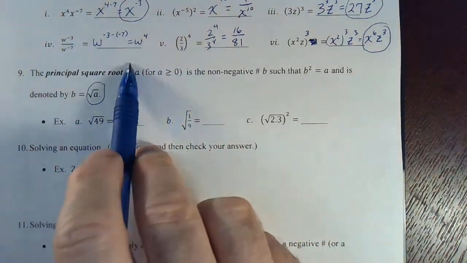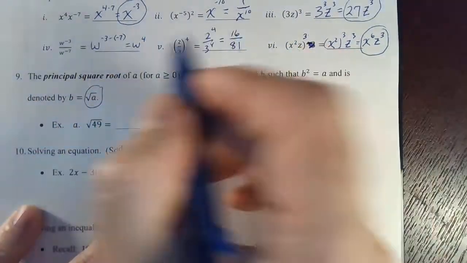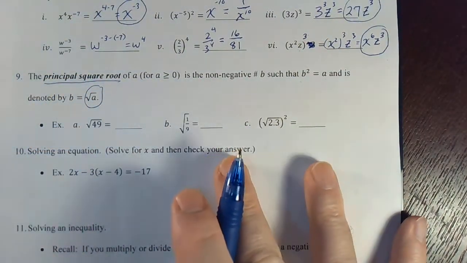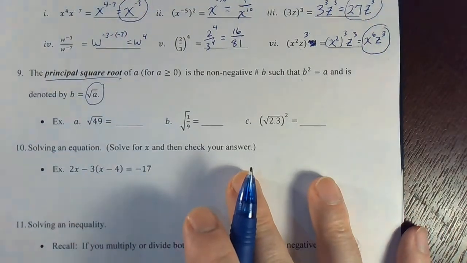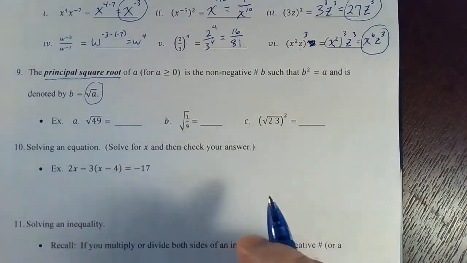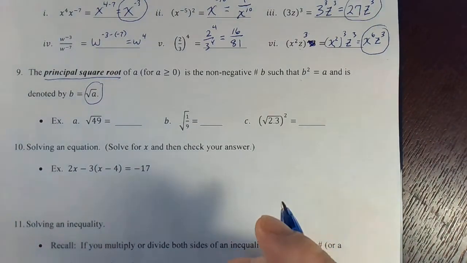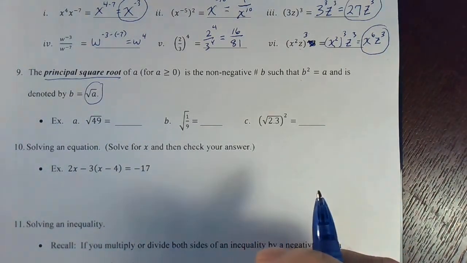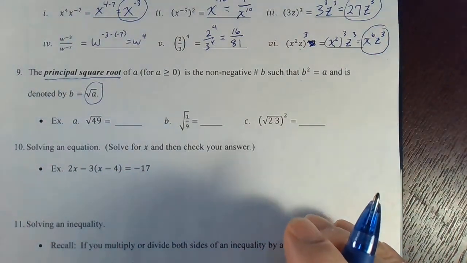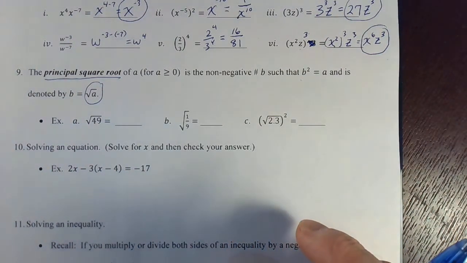Okay? And the reason we're calling it the principal square root instead of the square root is because, for example, if I said, what's a square root of 9, you would probably say 3. Now, the correct answer is 3 or negative 3. There are 2 square roots of 9.